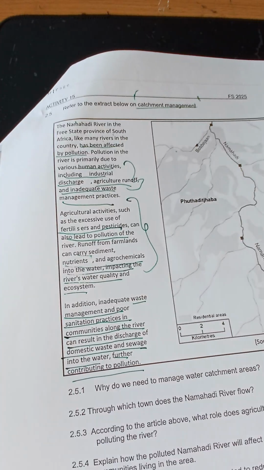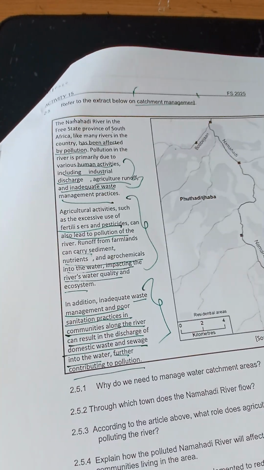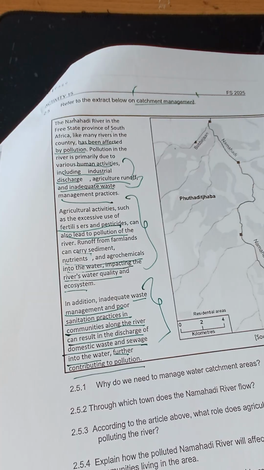So here, guys, they are giving you all the information. You can see, guys, the importance of going through the extract, of going through the case study, of going through the information that you are given. It actually gives you an idea of what the concept is all about. It gives you answers to the question.